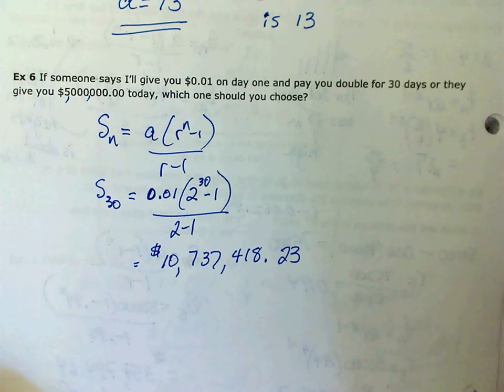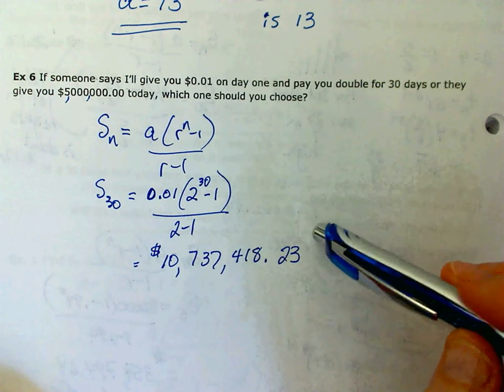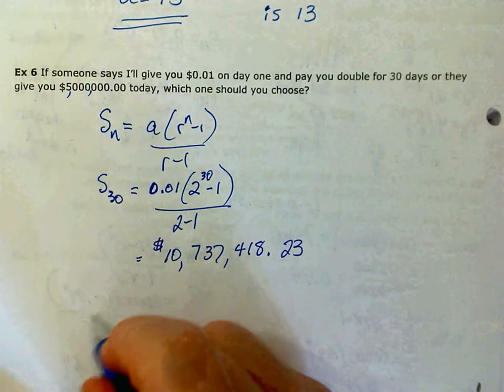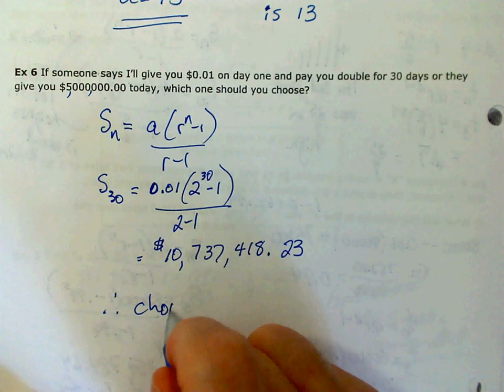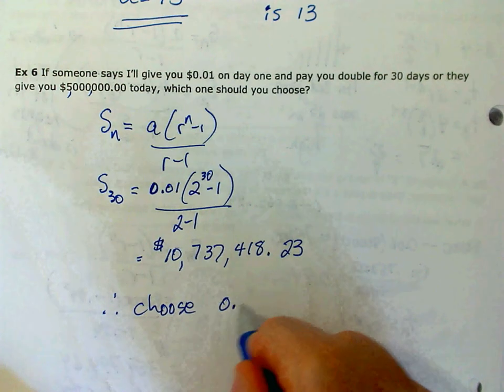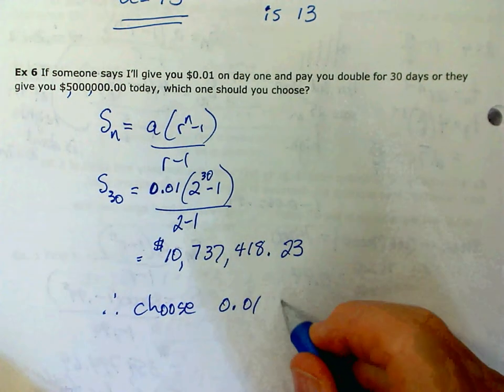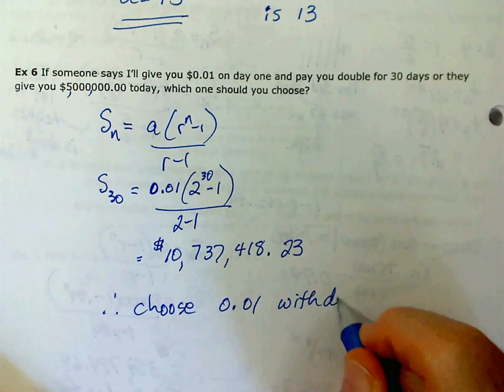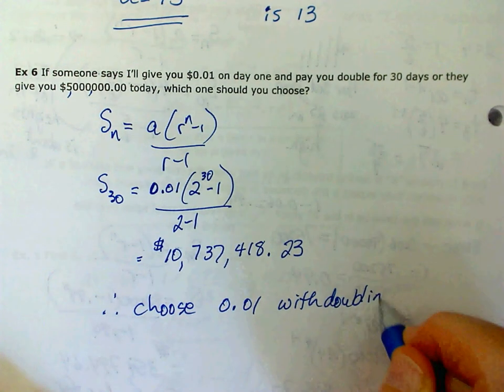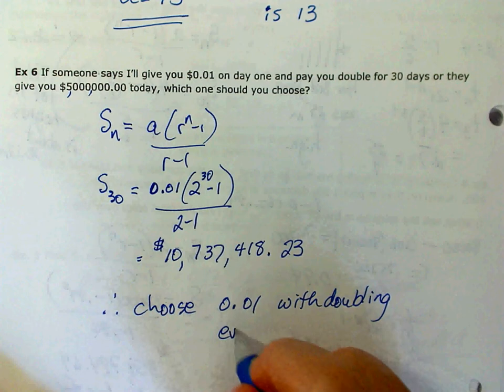I'd wait 30 days if you were sure. Therefore choose 0.01 with doubling. But what if by the end of the 30 days the person would die? So like, do you want to take risks? What if it was in a trust and he had a lawyer to cover it? Okay, no, that I would.